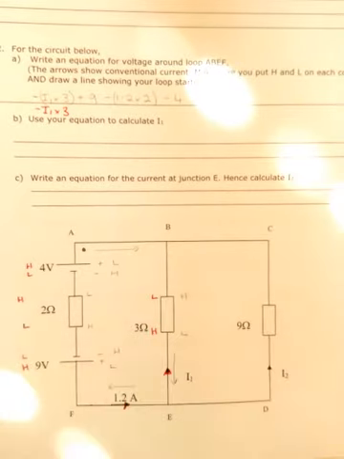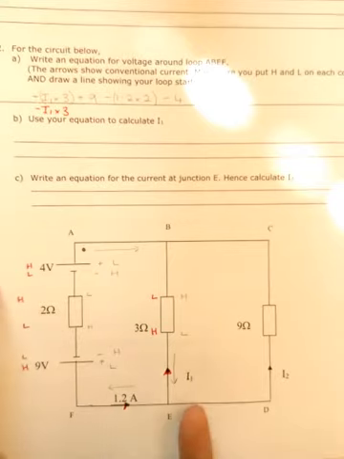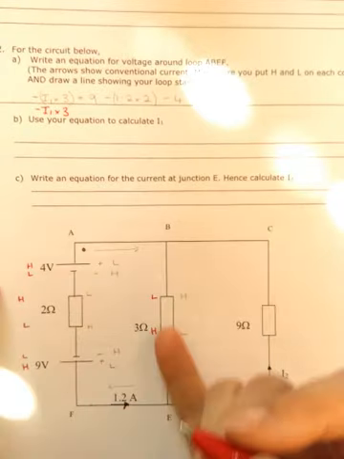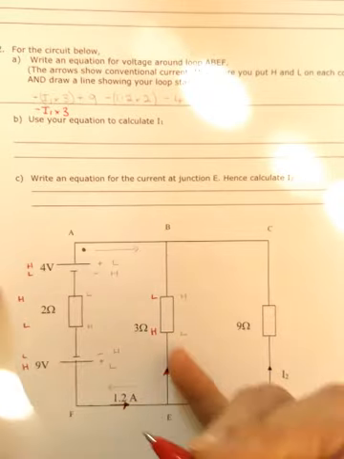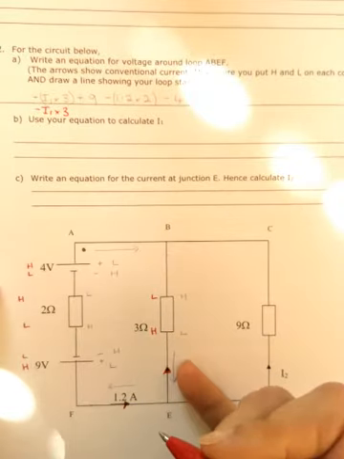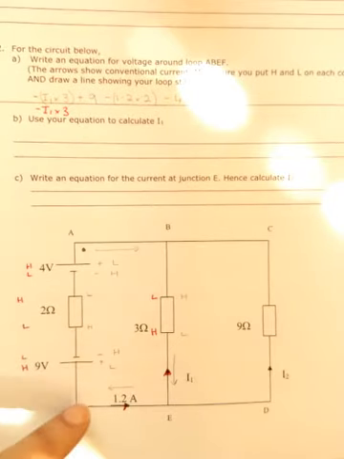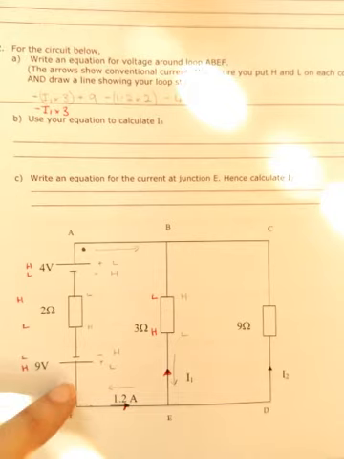Okay, so this time low to high, but we're going against the current this time, so we still end up with a negative here. As we come around the loop again, we're going against the flow of current, and we're going low to high this time.